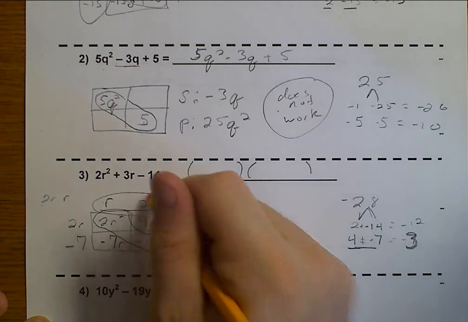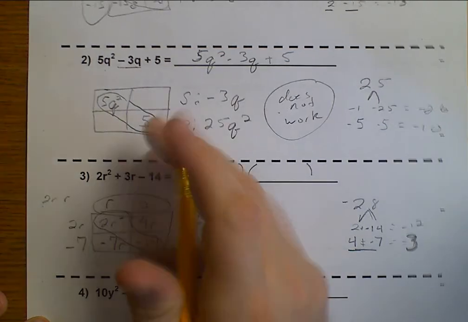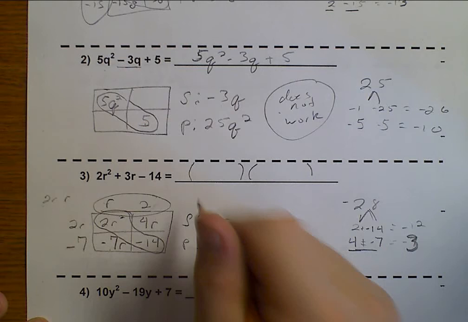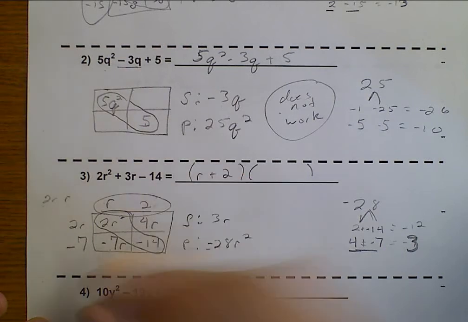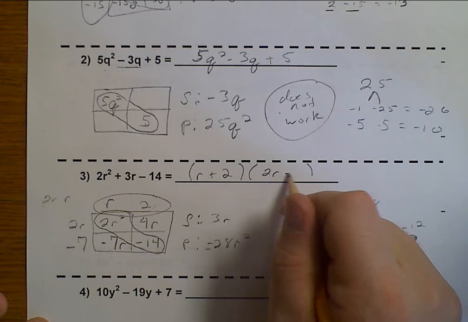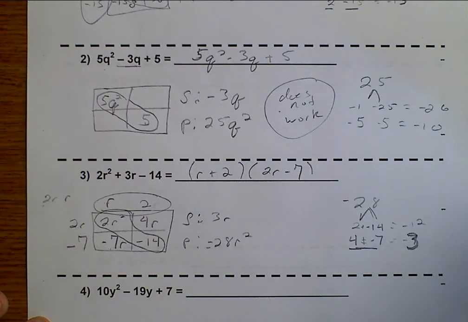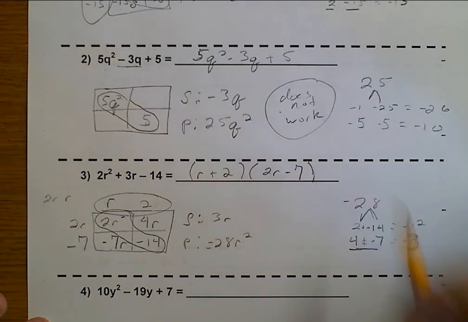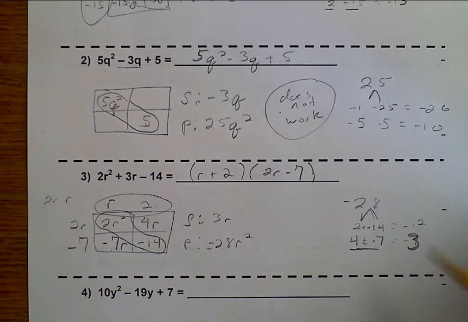Plus 2. And 2r minus 7. So again, here we were able to find a match. On number 2, we were not. Let's go ahead and have a look at number 4.